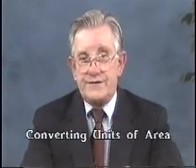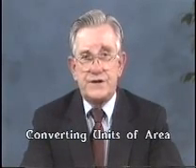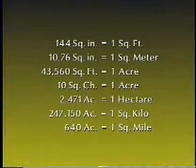The most commonly accepted unit of area in land surveying is the acre, which contains 43,560 square feet. Other units of area and their relationship to acres and square feet are shown on this graphic. Conversions to corresponding units may be made by inspection of this table in your workbook.